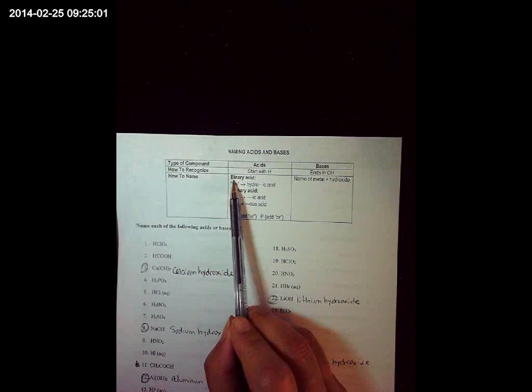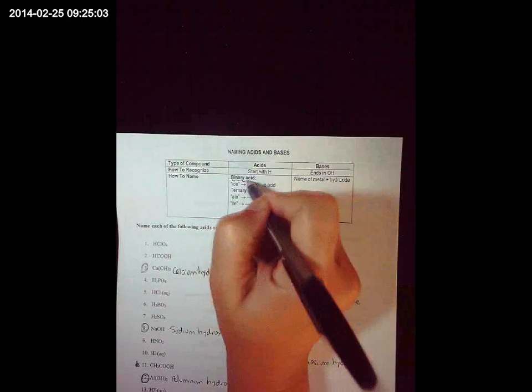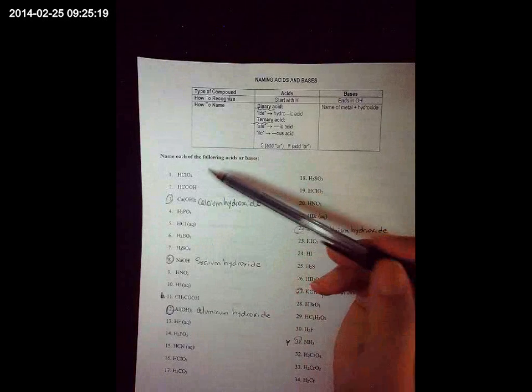How do we name those? Well, first things first, if we go back to the rules up top, we need to look and see whether the acid is binary or ternary. So what do I mean by binary? Two elements in them, one of them is going to be hydrogen. All right, so where do you see an example of a binary acid? The first one that I see on the left-hand column would be number 5, and then number 10, and then 13.